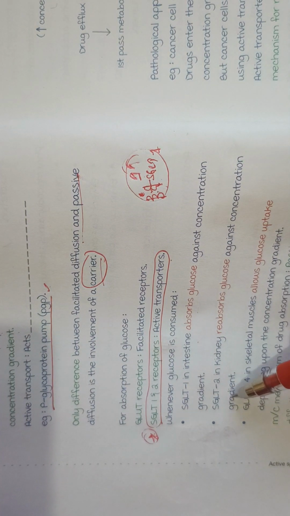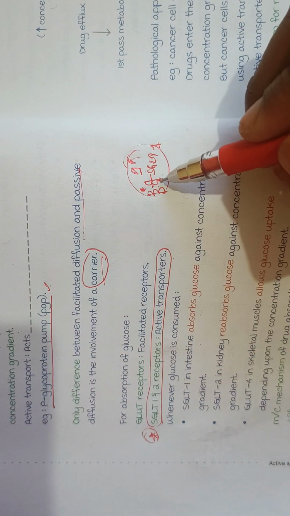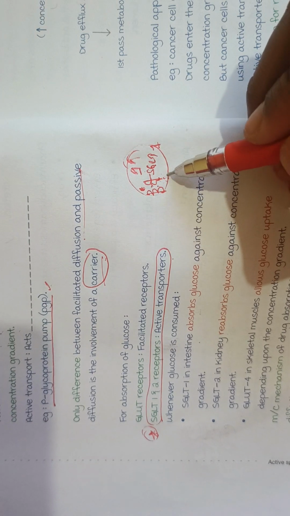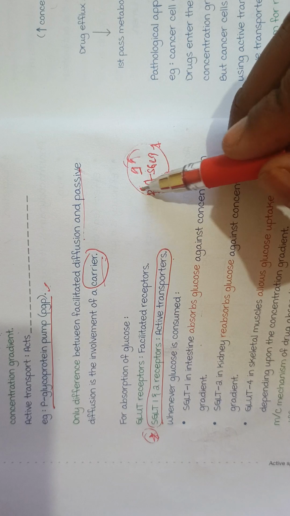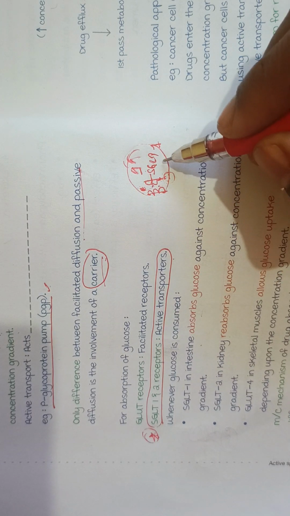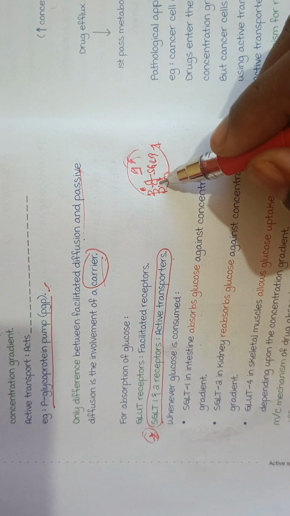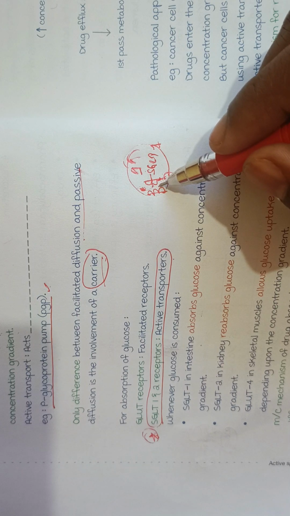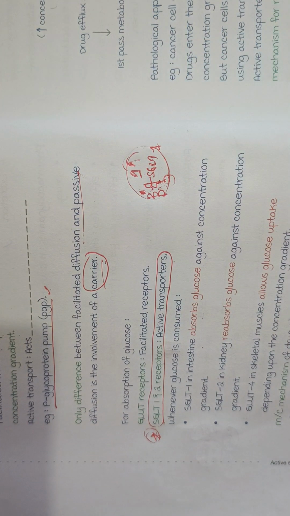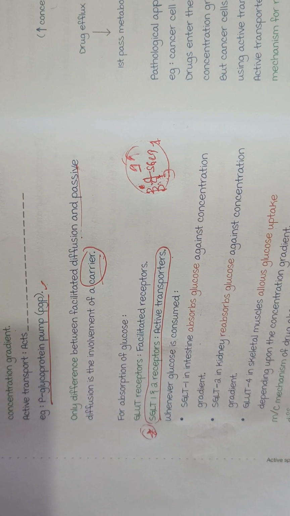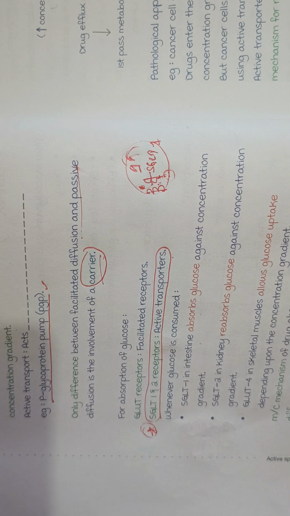Same in the case of SGLT2. Say for example, if this is the kidney, the moment the glucose is present in the urine, in the tubules, these cells absorb the glucose against the concentration. So that is the reason our glucose level is maintained and it is not eliminating the sugar or the glucose out.